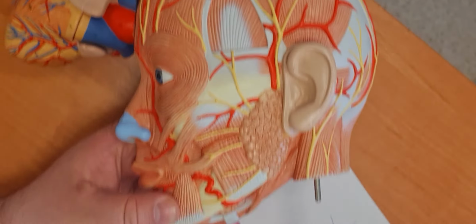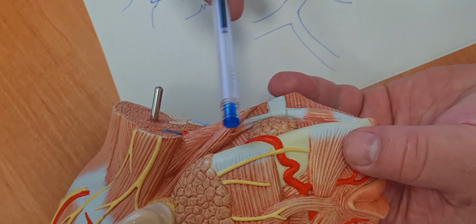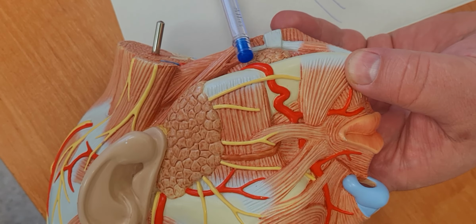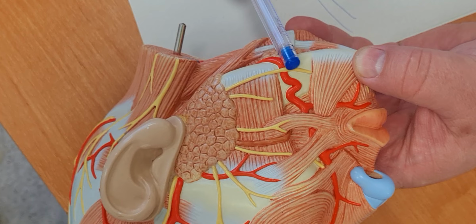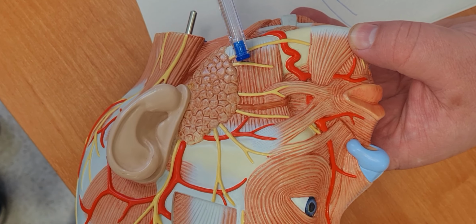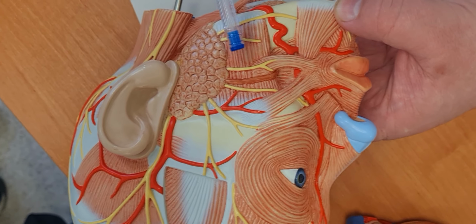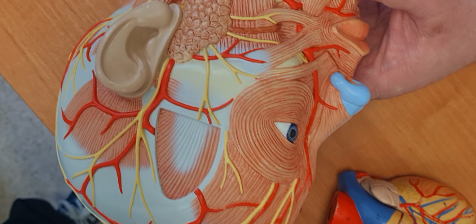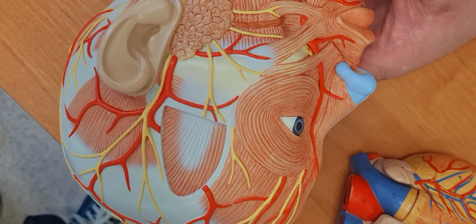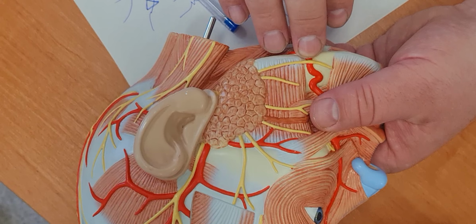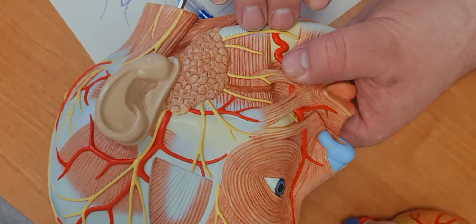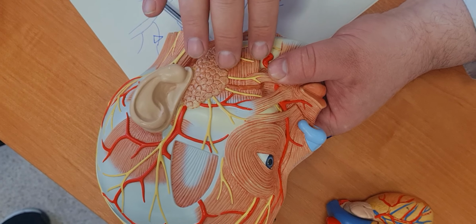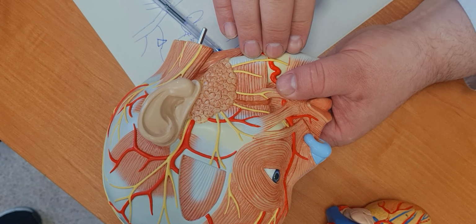Okay, that is the facial artery, arteria facialis. It passes through the mandible in front of which muscle? What is this muscle? Masseter. That is why you can stop bleeding on the face if you press the facial artery to the mandible in front of the masseter muscle.